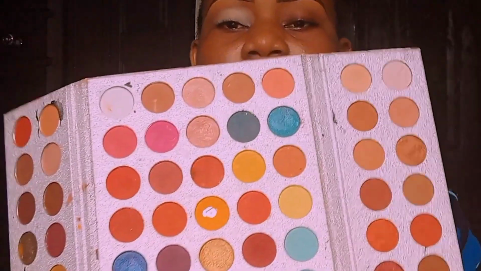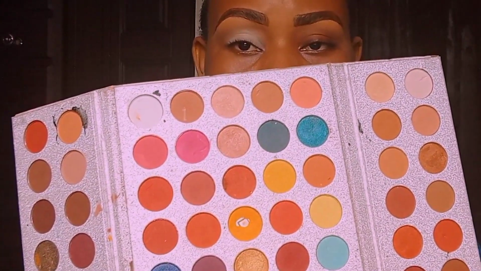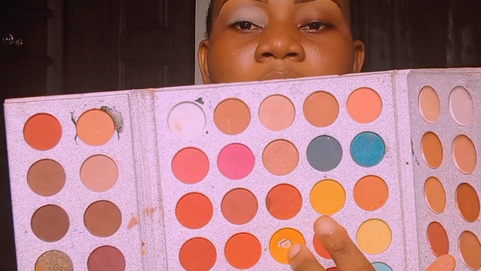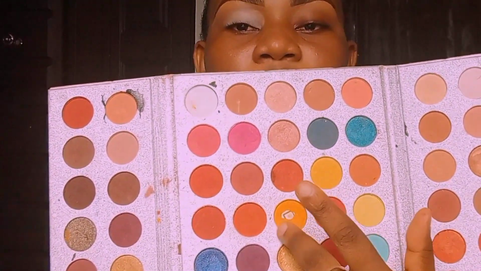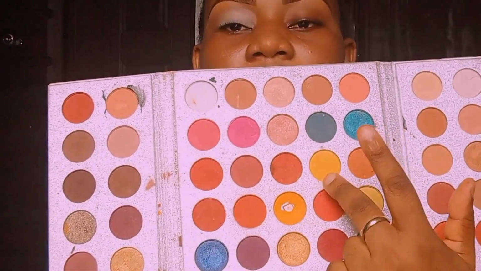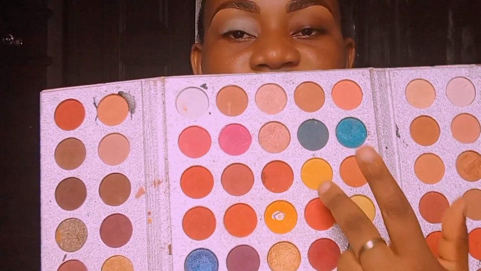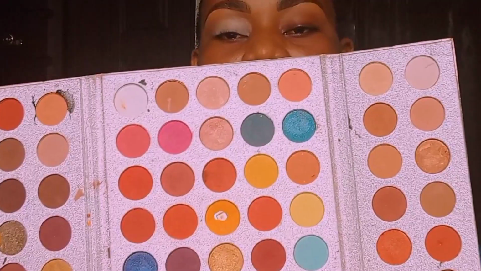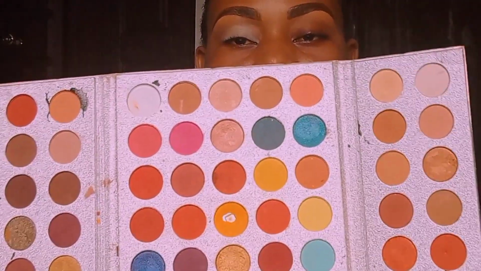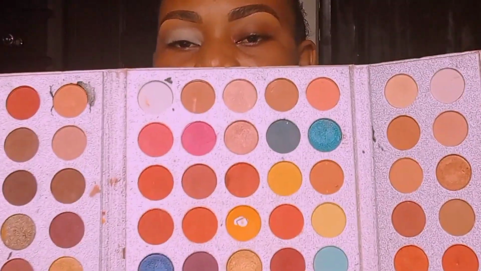I want to show you something in this palette. This color here can be used for your transitions. This color here can be used for your transition. This can be used for your transition. The brown ones also can be used for your transition, not the deeper ones. So this is the palette I'm going to use.